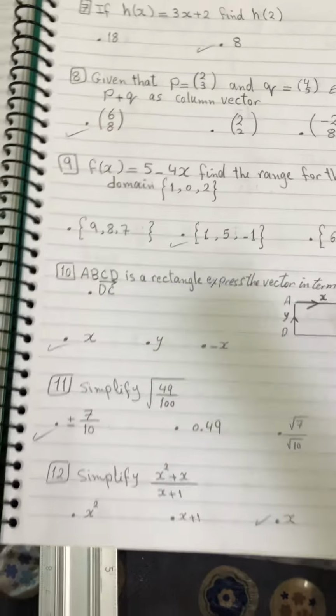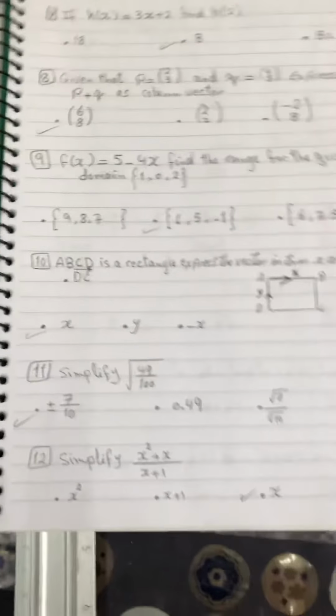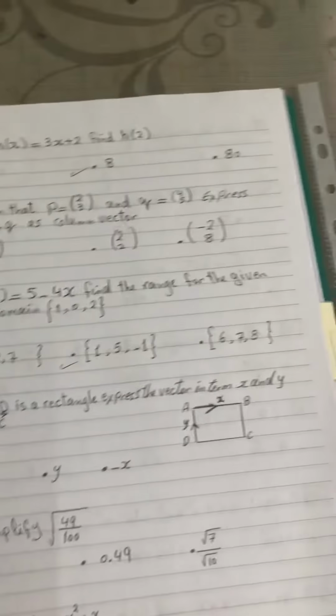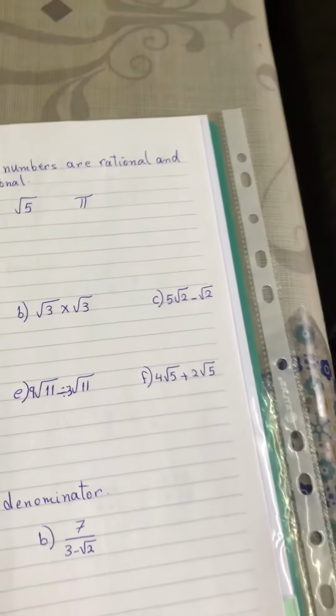Okay, let me complete the sheet with you and then return to how I can ask in the form of MCQ questions.